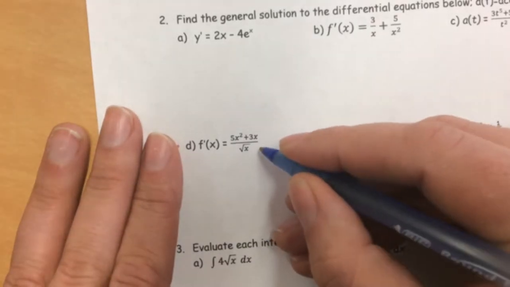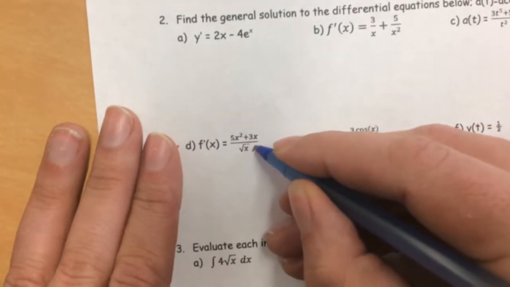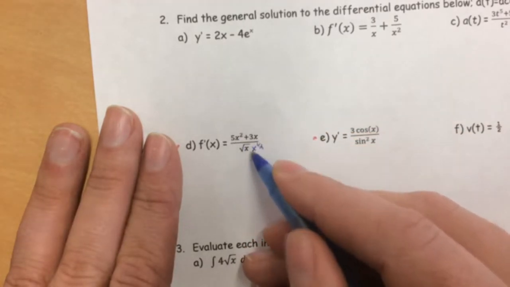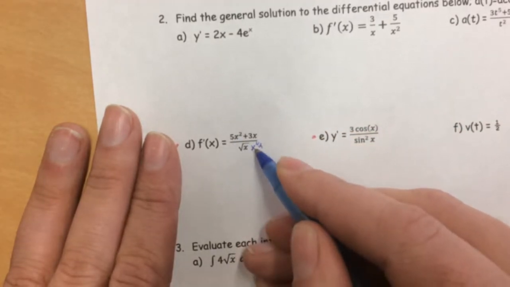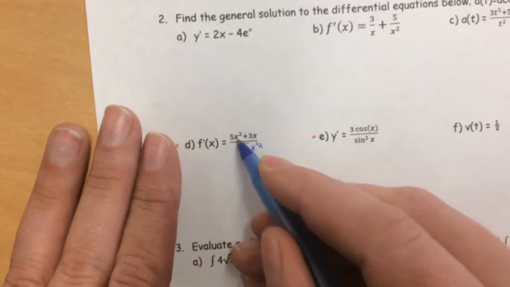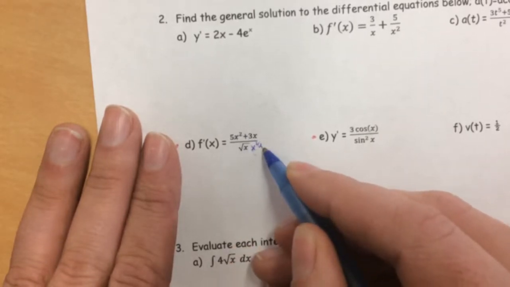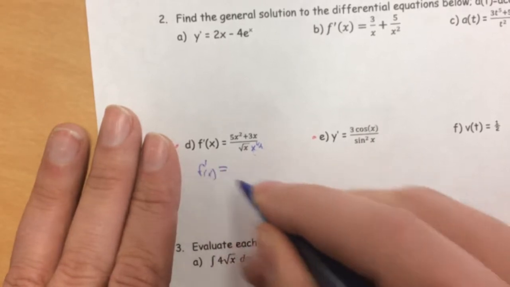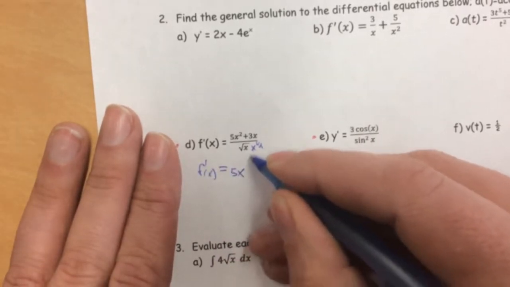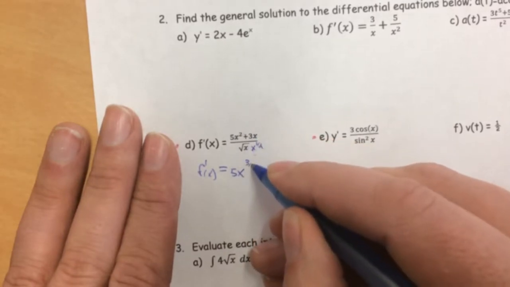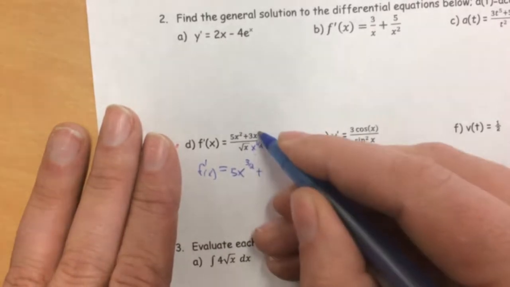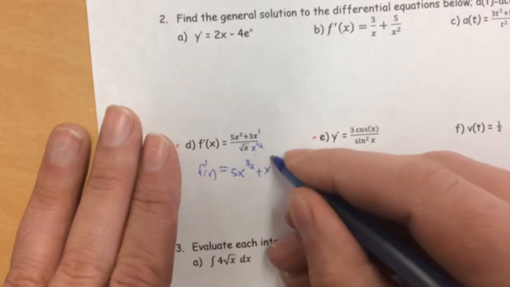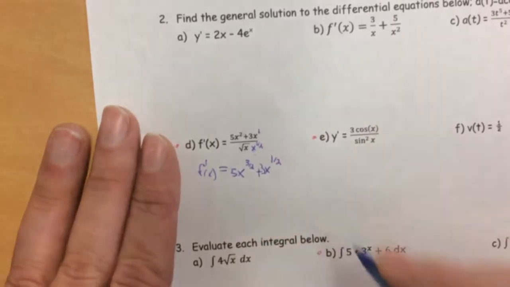The first thing is you might just think this is x to the 1/2 power, and each one of these is dividing by it. When you divide, you subtract the exponents. So 2 minus 1/2 is, this is still f prime of x. This is 5x to the 2 minus 1/2 is 3/2. Here, this is a power of 1, and 1 minus 1/2 is 1/2. Oops, 3x to the 1/2.